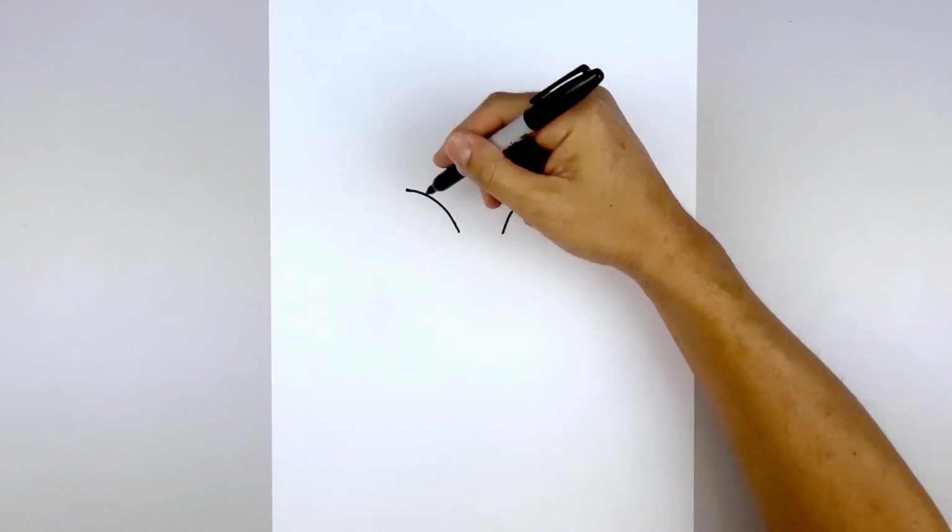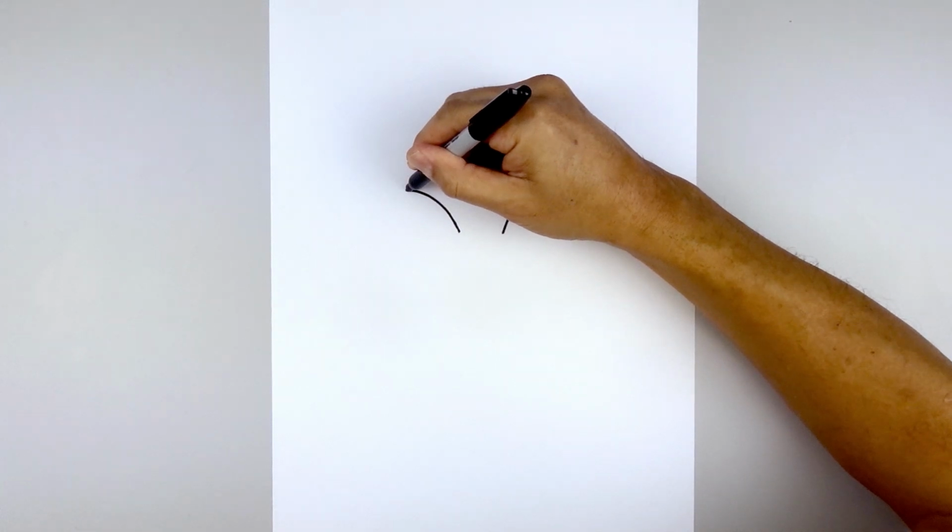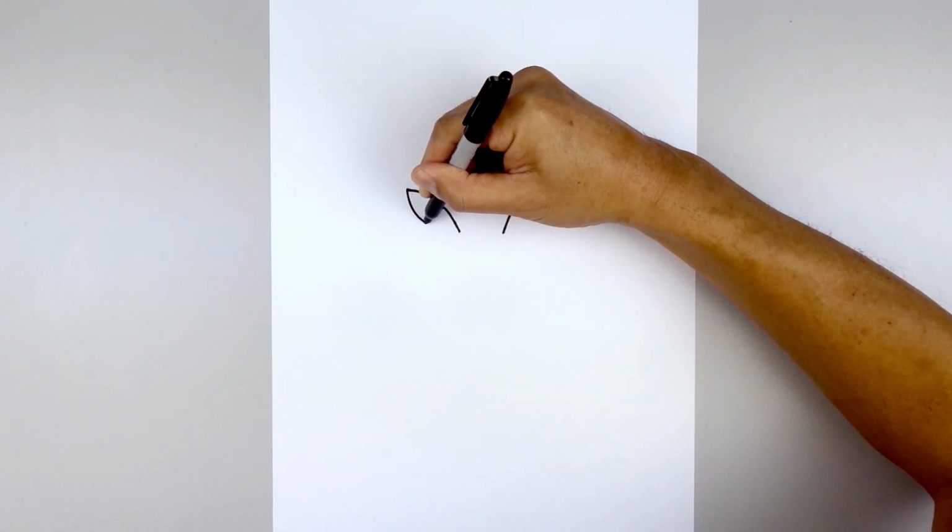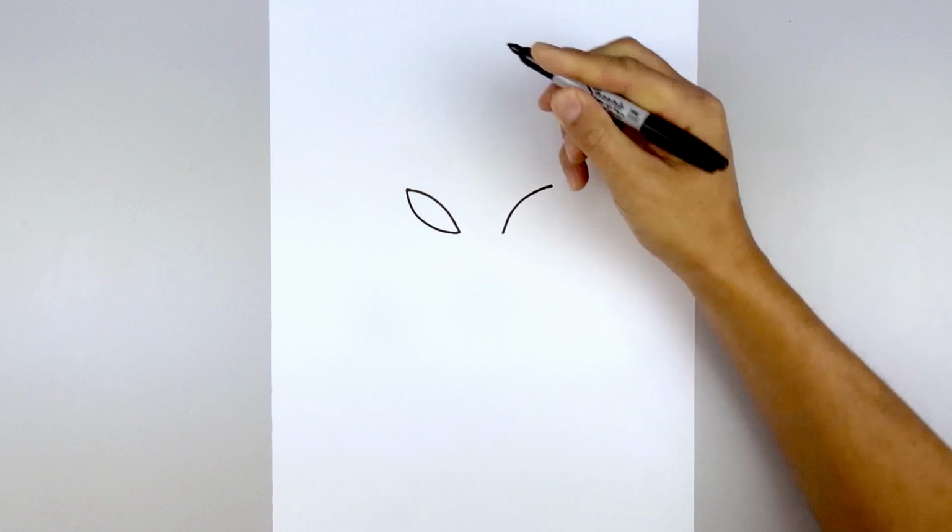Let's draw on the bottom of the eye. Starting from the outside, we're going to curve in the opposite direction. We're going to curve down and then in.